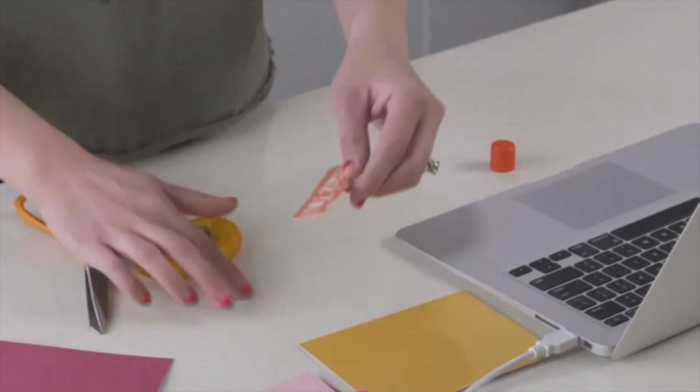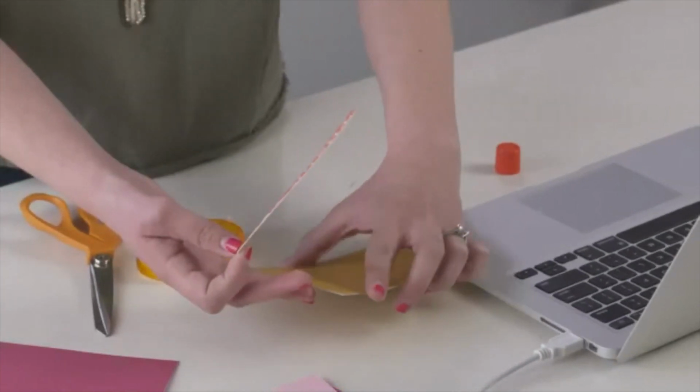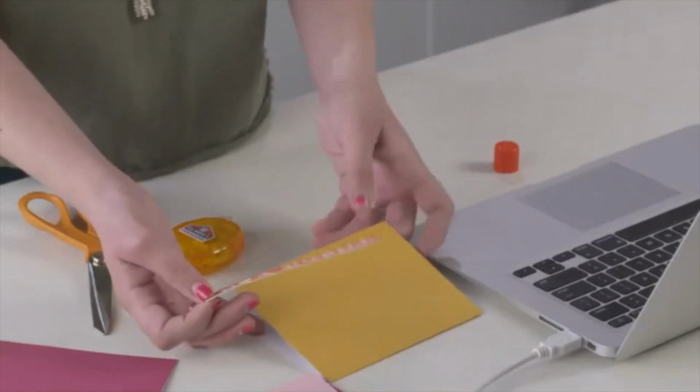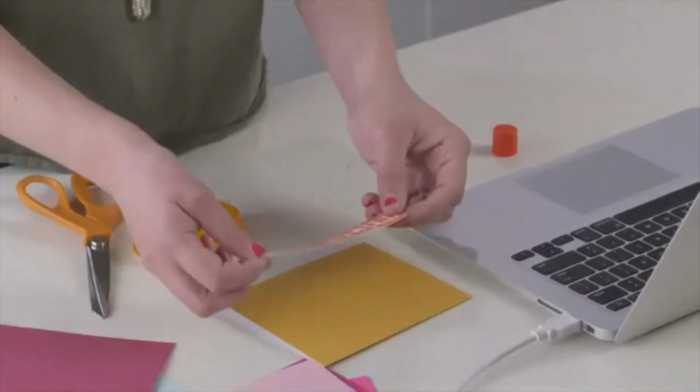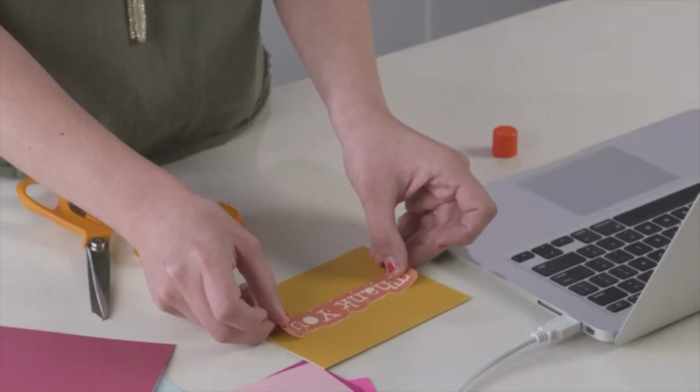Got a little bit on the table, that's okay. It's a craft table, right? And then make sure that you're not putting it upside down, which I would have done actually had I not checked. So my card opens up like that, and then I'm just going to put it right in the middle of my card.